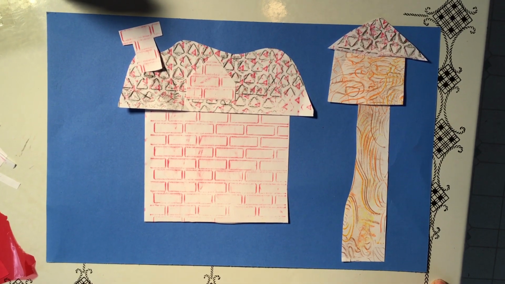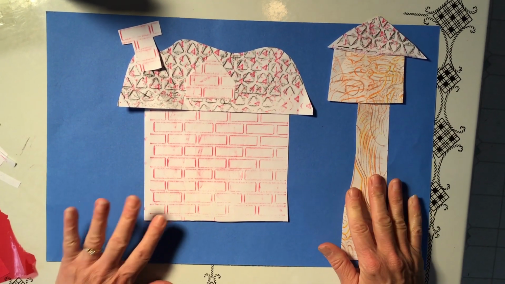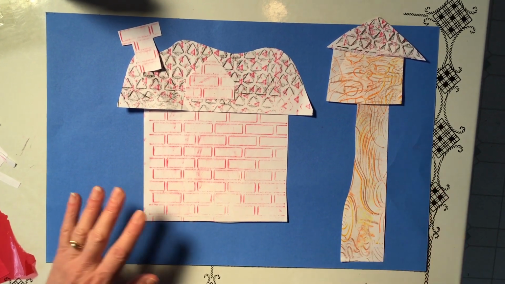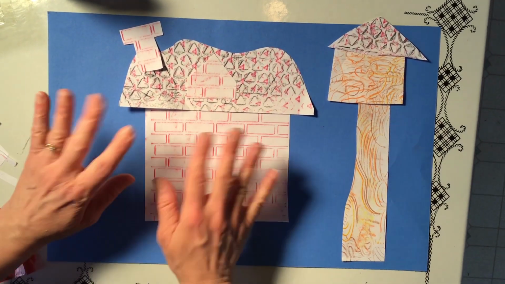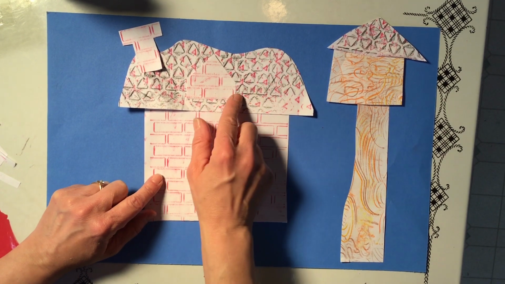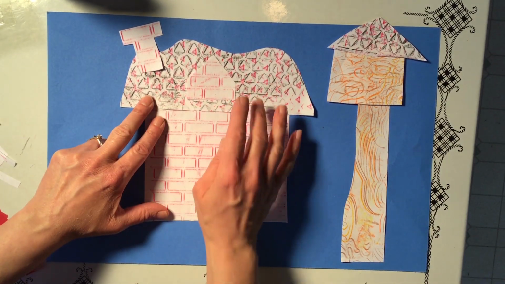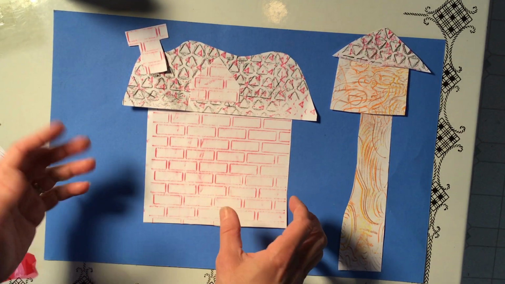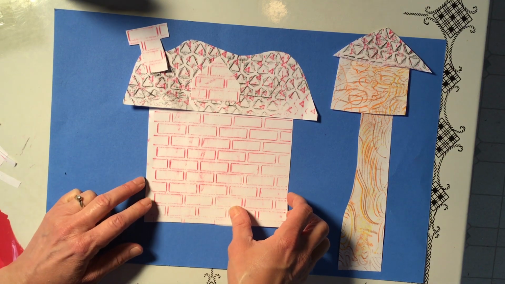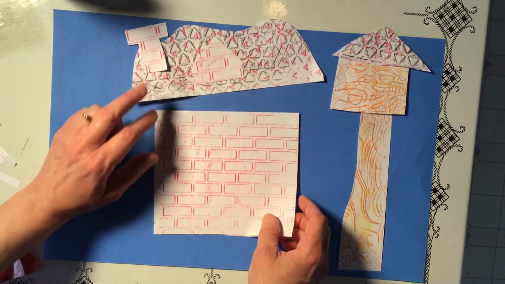Okay, hello first grade. We are up to the second day of making our houses. Last week we were able to make the crayon rubbings for some texture for our roof, our house. Today I'm going to show you how to make some windows and doors and put cool stuff inside them.